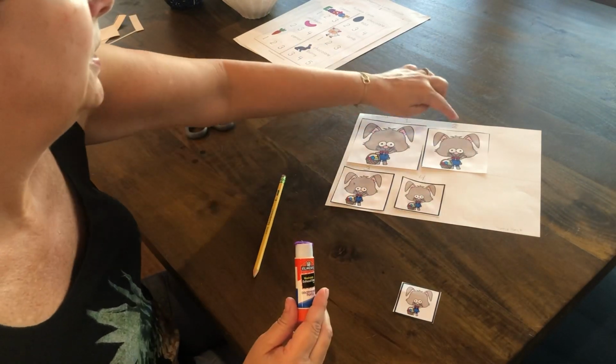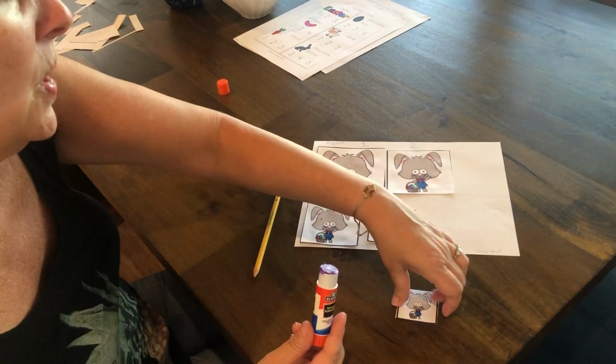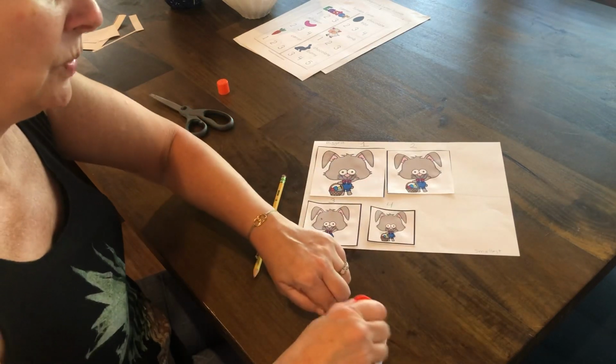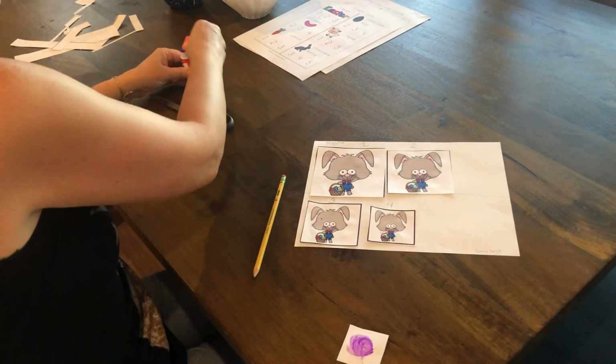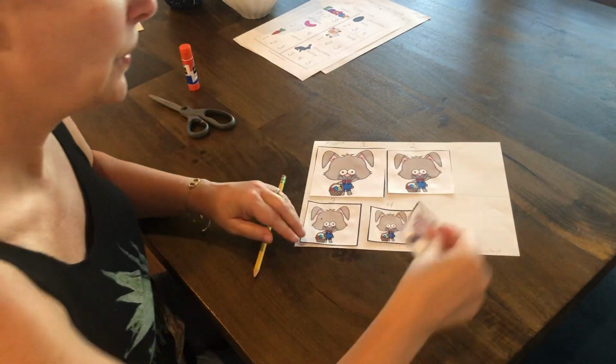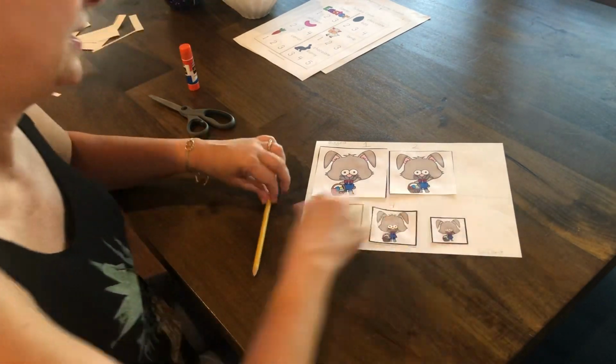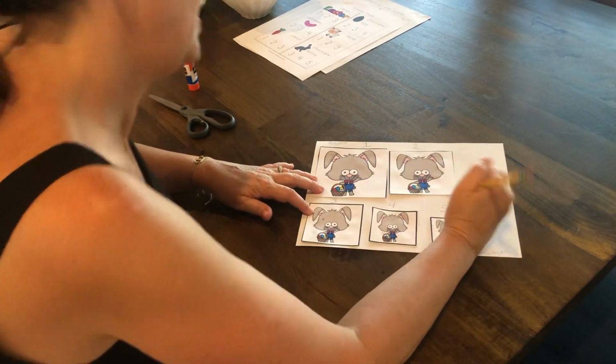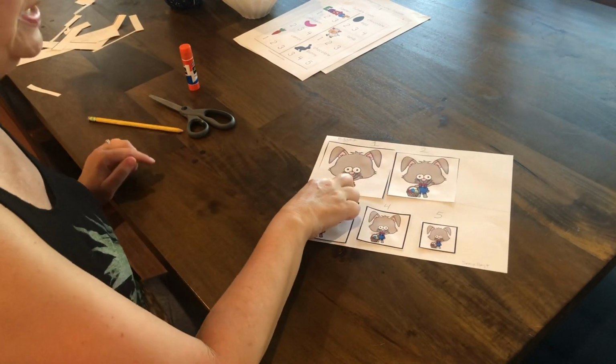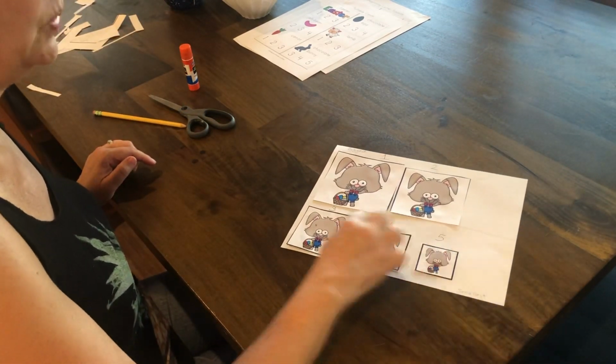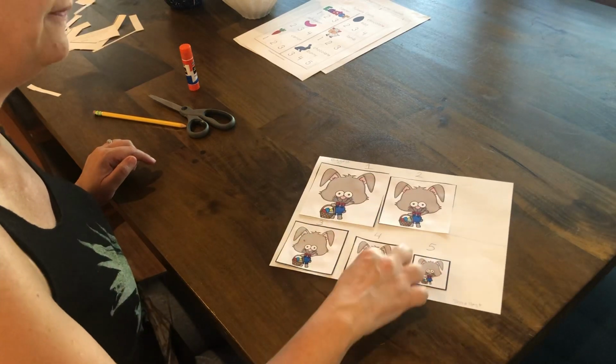So we have 1, 2, 3, 4. We're missing the last piece, which is number 5. And we're gonna put the number 5 piece right there and put number 5. So we went from the biggest one to the smallest one, and we had 1, 2, 3, 4, 5.